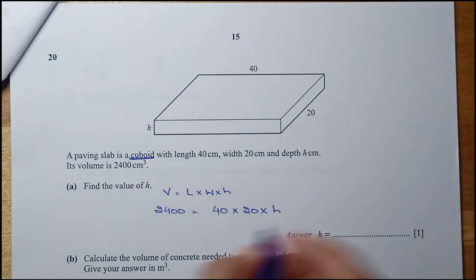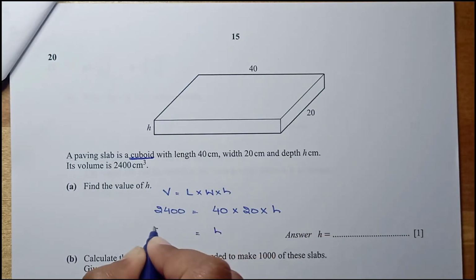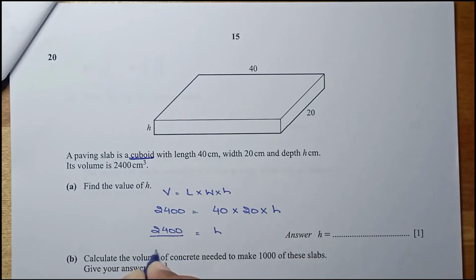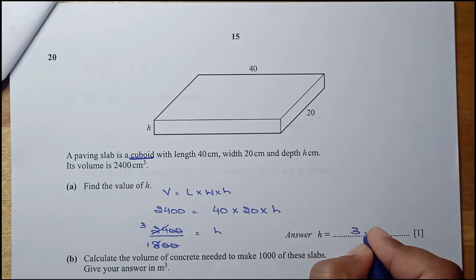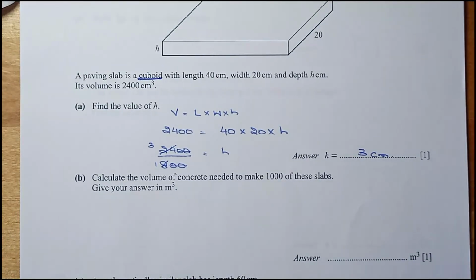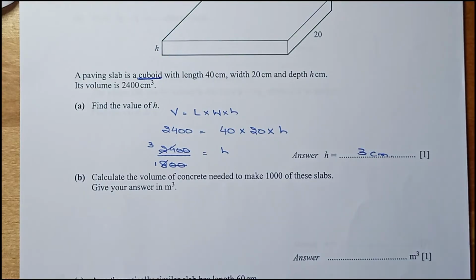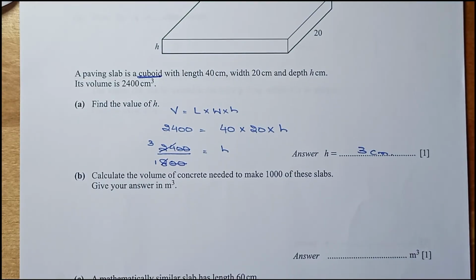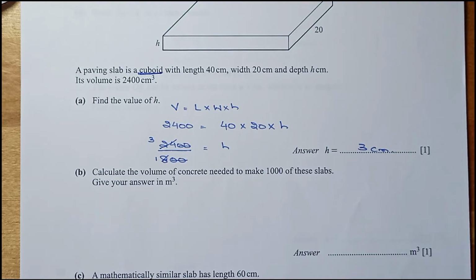So we need to find the value for h by doing 2400 dividing by 4 times 2 is 8 and double 0. So we can cancel the zeros, and we have 8 times 1 is 8 and 8 times 3 is 24. So we have 3 centimeter is the value for h. Now for the B part, calculate the volume of the concrete needed to make 100 of these slabs. Give your answer in meter cube.